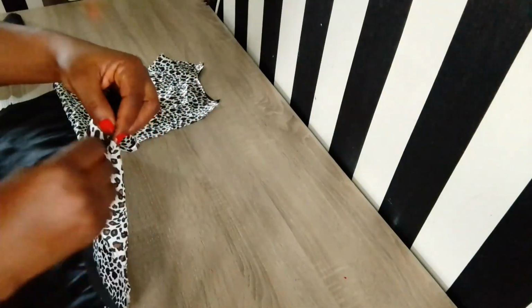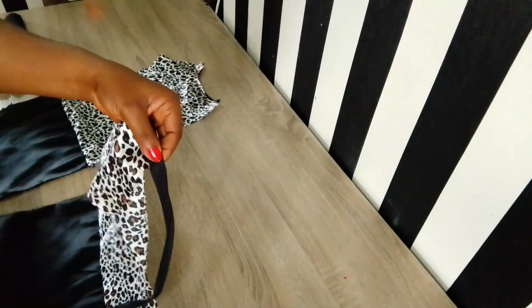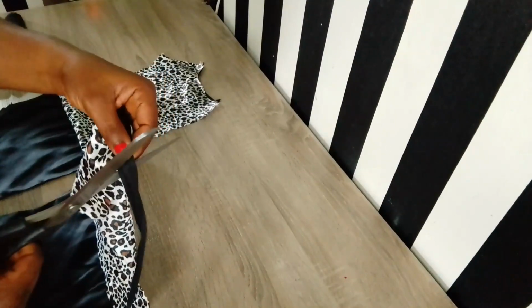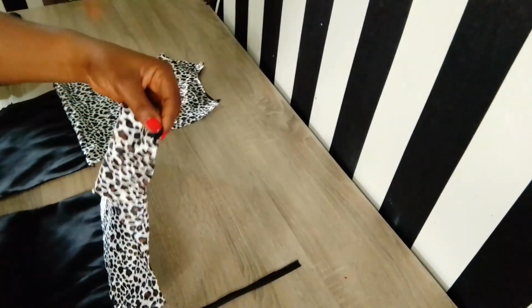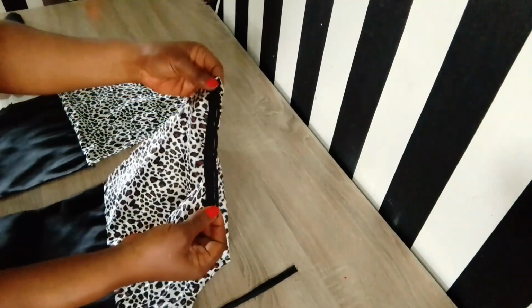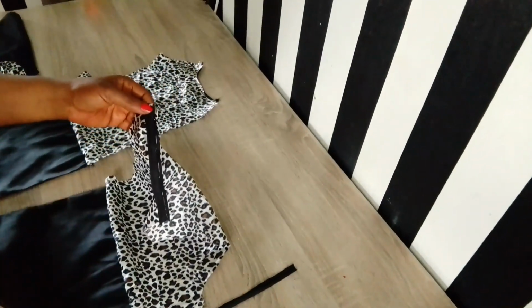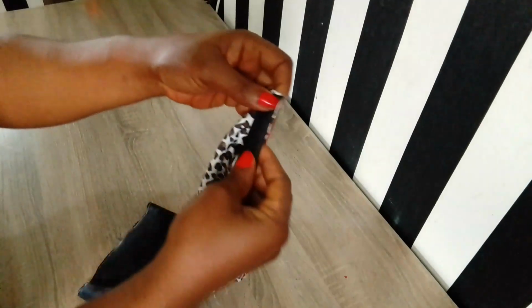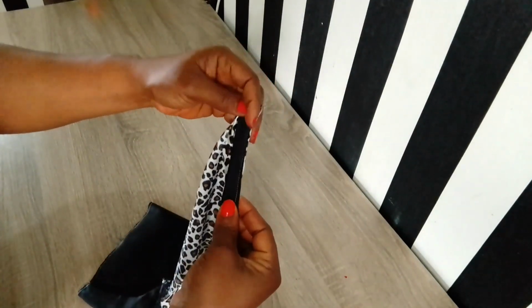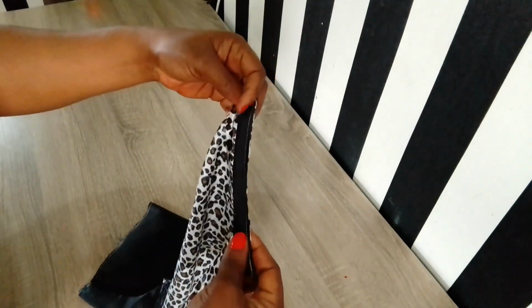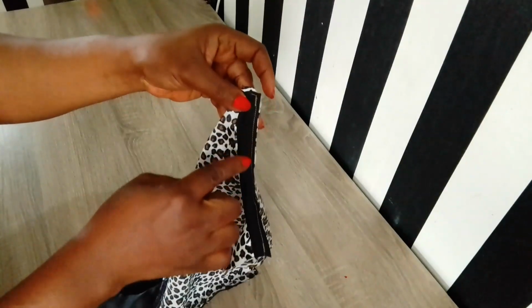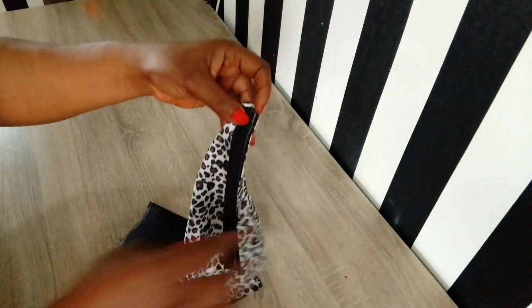Okay guys, so we're good here. I'll simply go ahead and cut off the excess. The next thing to do is to turn it against the front. When I take this to my sewing machine and run my stitch, you can see I've stitched it up. Now I'm going to be turning it against the front.